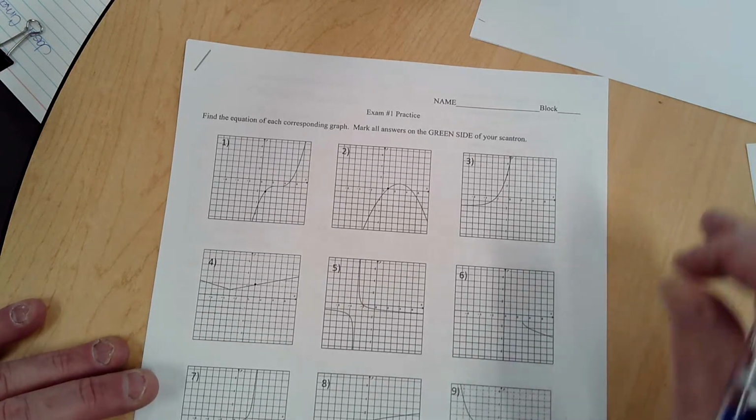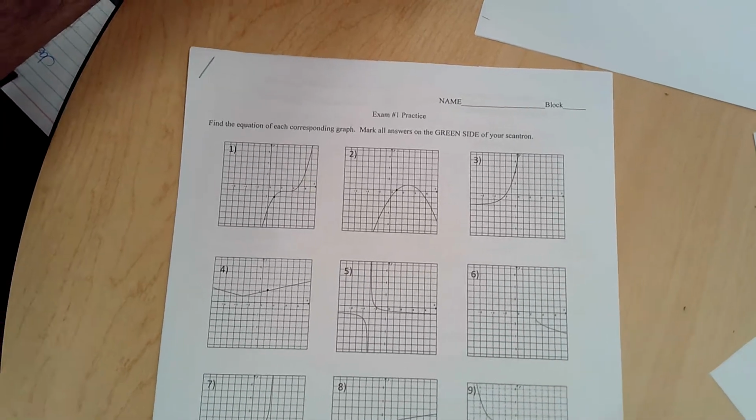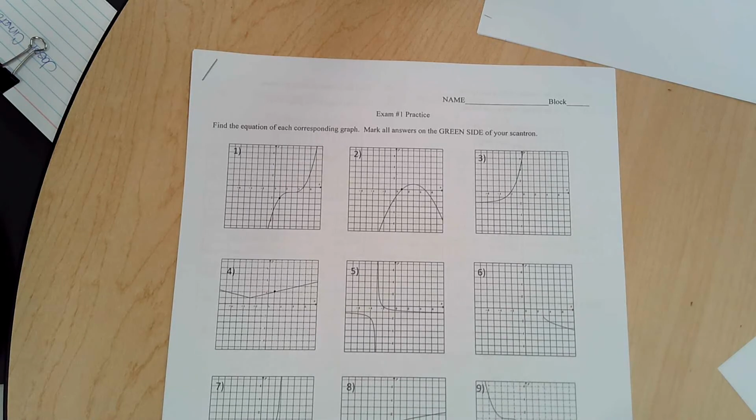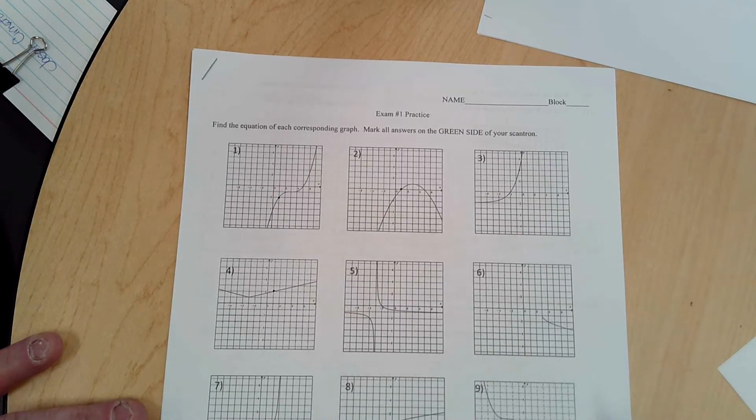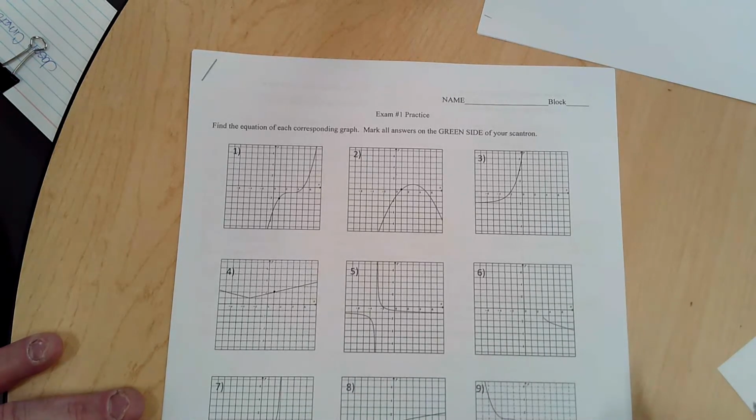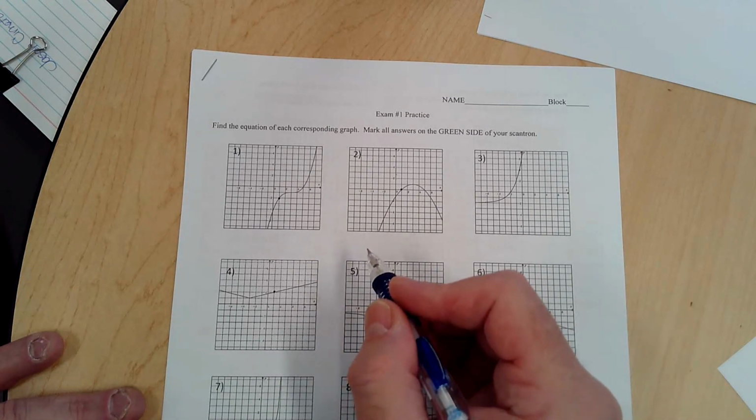All right, let's go through the practice exam, and I'll talk my way through it kind of quickly. If you need to pause the video, obviously pause it. Let's get this thing focused, and let's dive into number one here, the cubic graph.